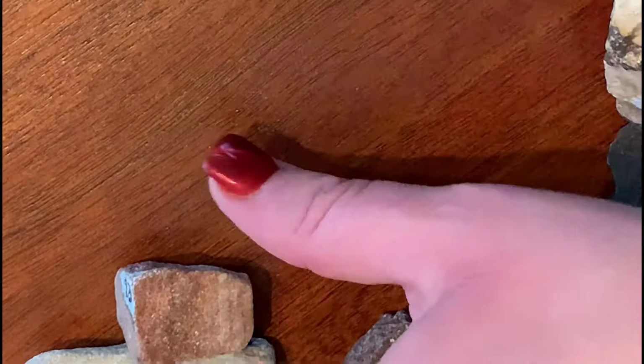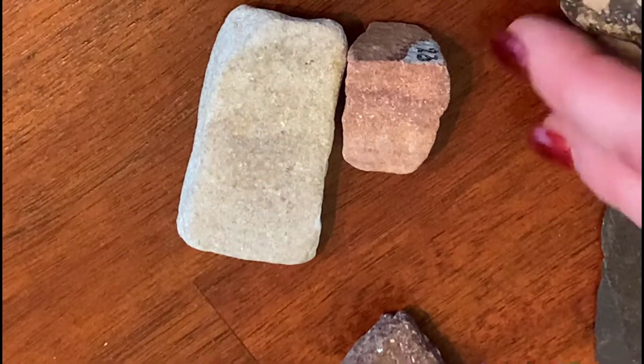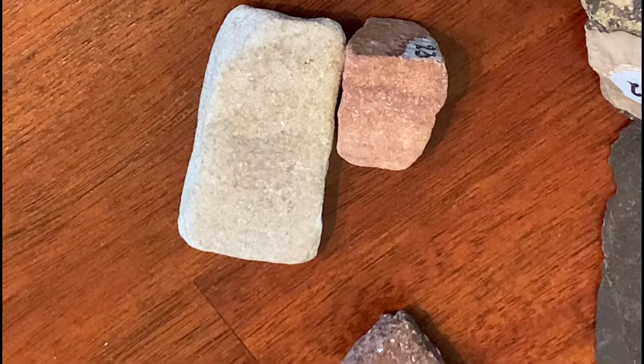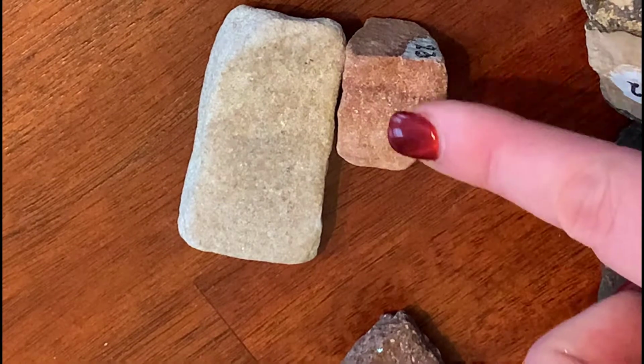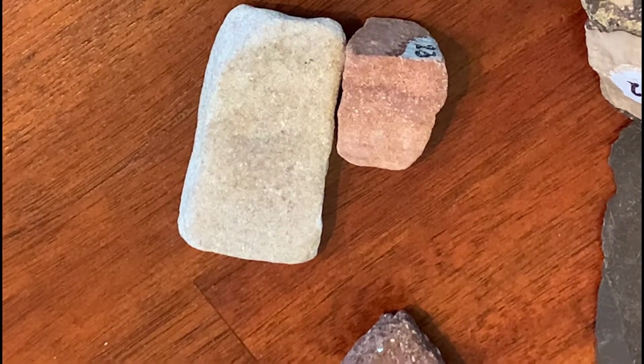A well-sorted rock is one like these two. So spoiler alert, these are actually the same type of rock, but they have different colors. So they're well sorted because they have all the same particle size throughout. They're different colors because they have different cements.